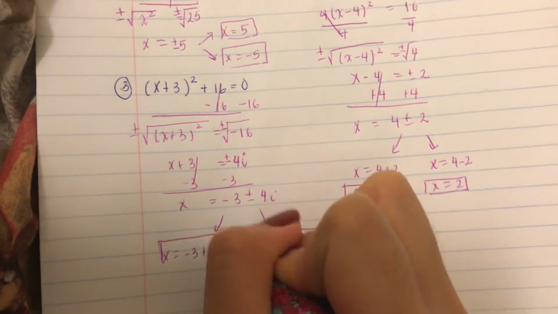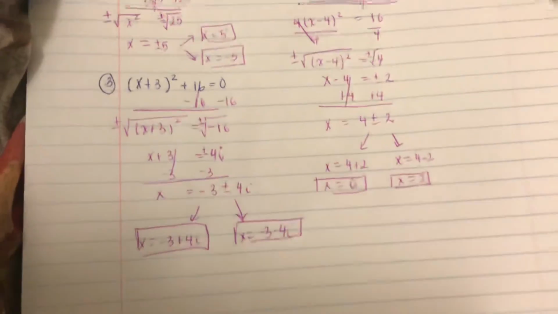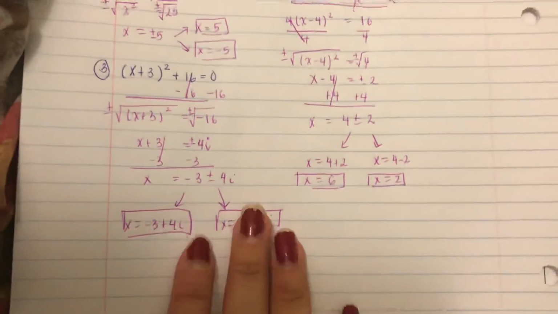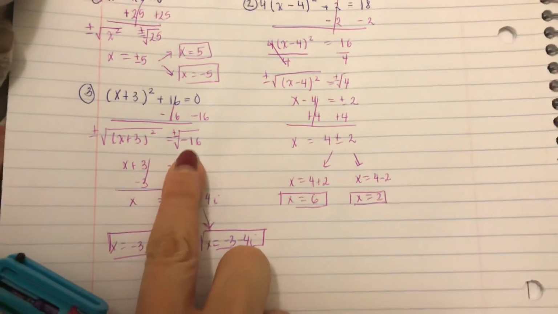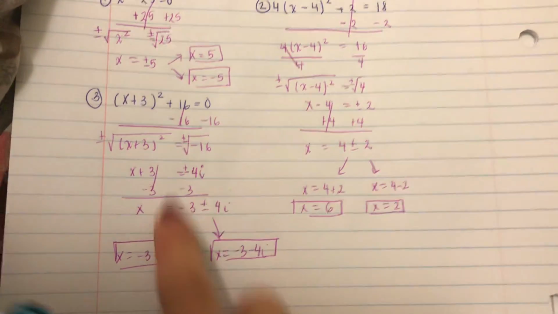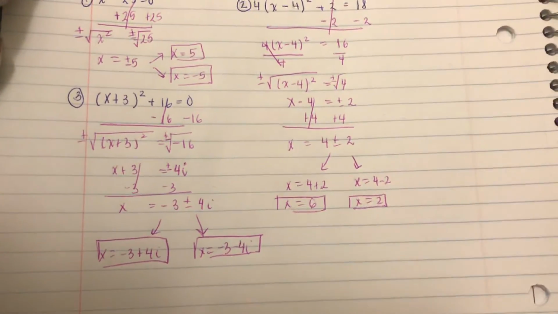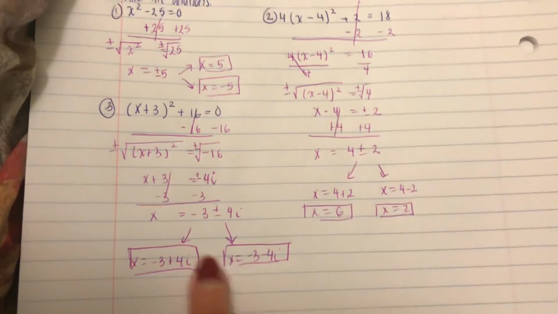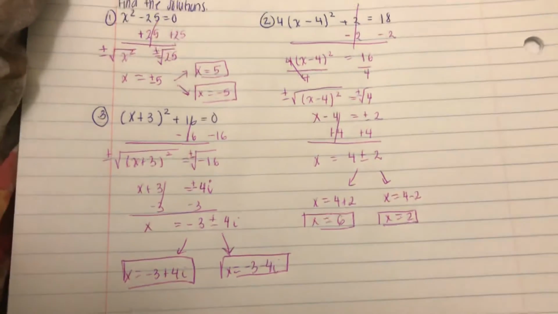And there, all done. Sometimes some textbooks will tell you that you're okay saying that because you can't take the square root of a negative, you just have no real solutions. But in our class we learned how to find imaginary solutions, so I would list the imaginary solutions.